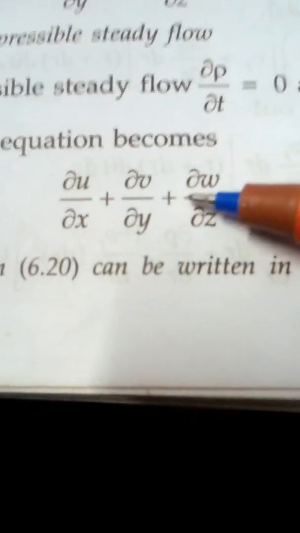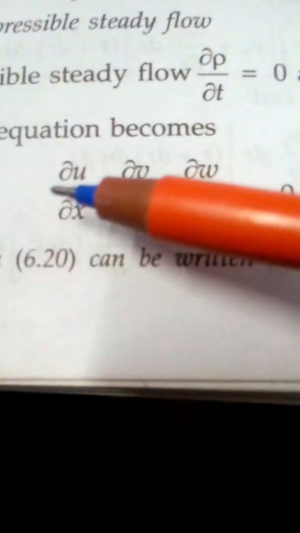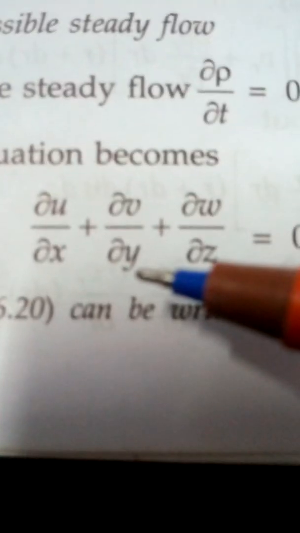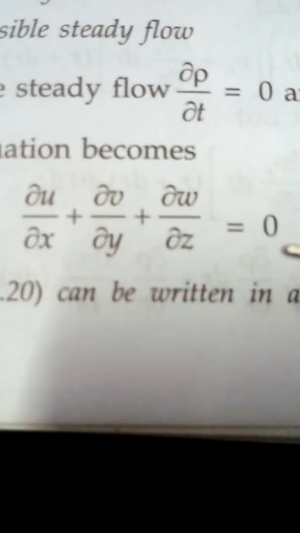So the equation is reduced to del u by del x plus del v by del y plus del w by del z is equal to 0.